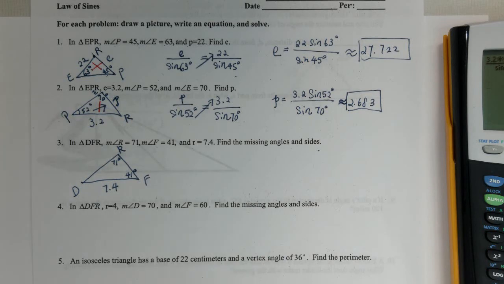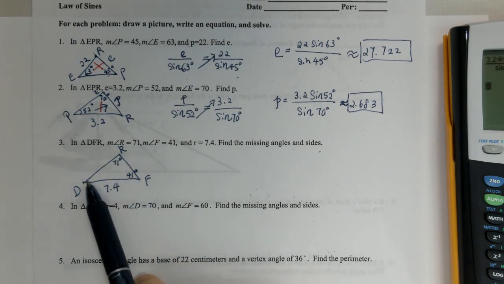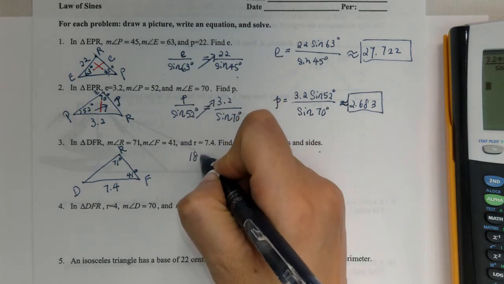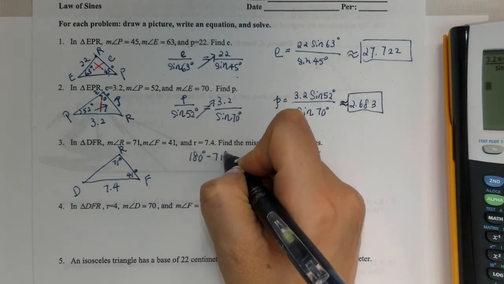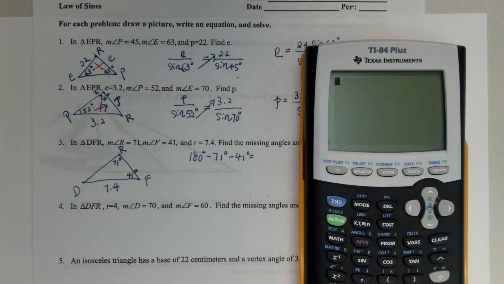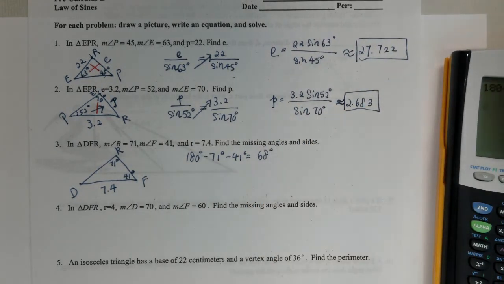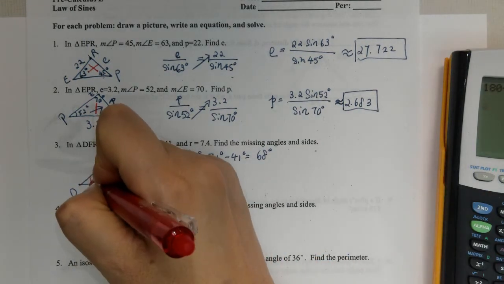Okay, the first thing I choose to do, you can go from anywhere you want. I think I'm going to find this missing angle first. In order to do that, I'm going to use 180 degrees, subtract the 71 degrees, subtract the 41 degrees. So I'm going to type this in the calculator. 180 minus 71 and minus 41 and enter. That's 68 degrees. Once I have this answer, I also want to label it on my picture.